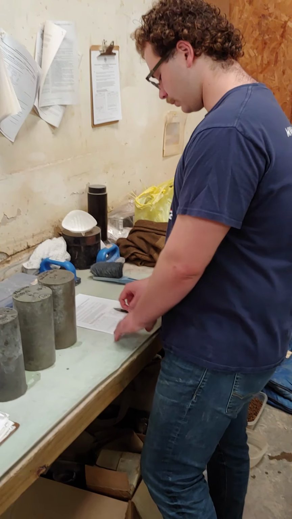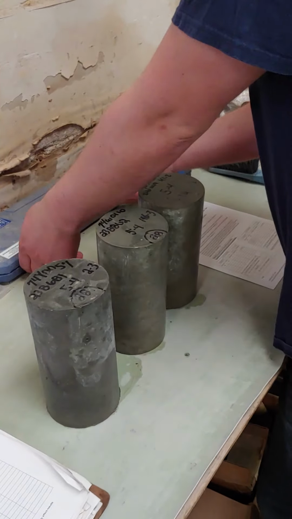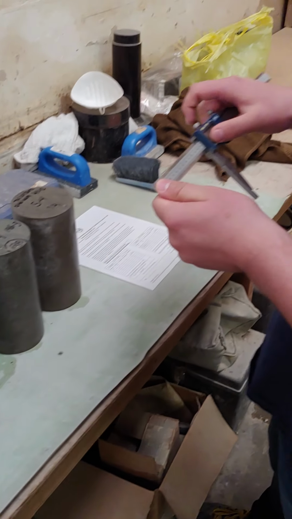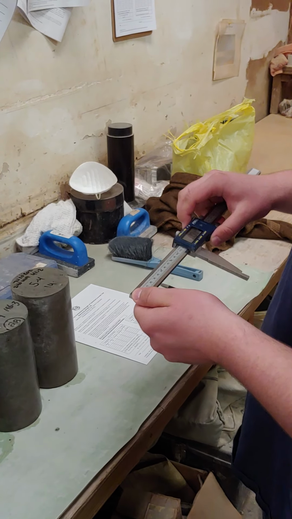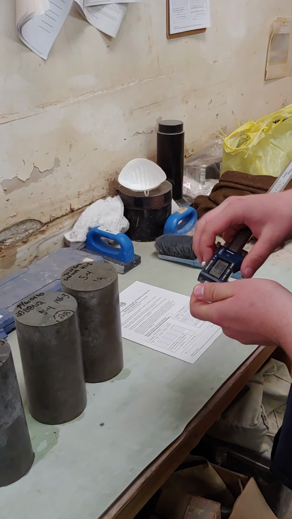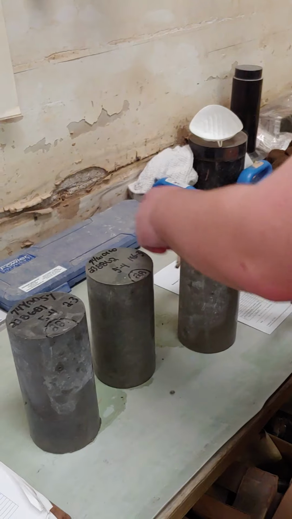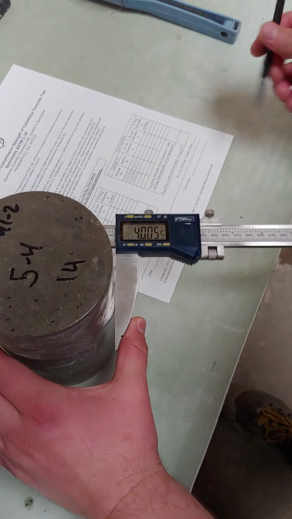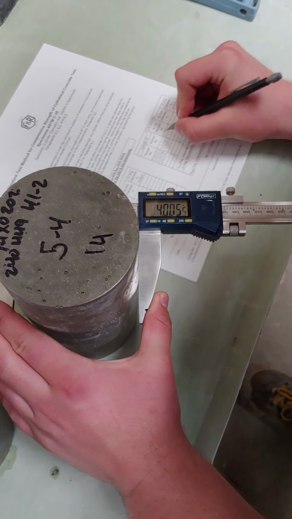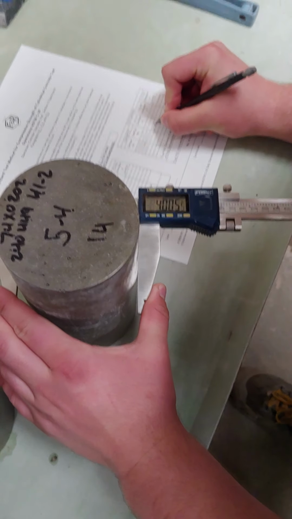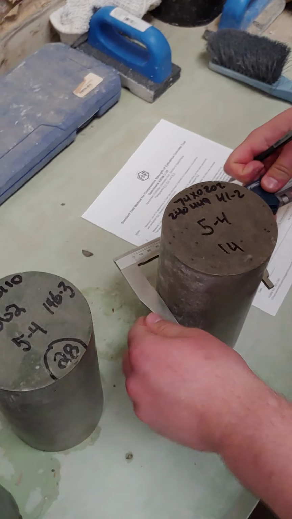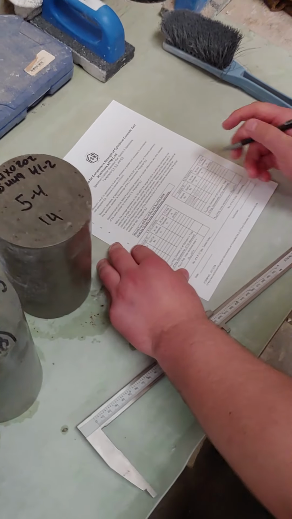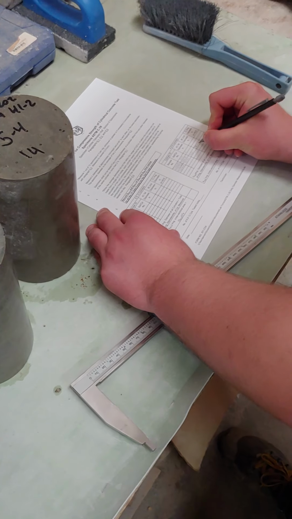Alright, now that we got them all checked in, now we measure them, and we use a caliper to do so. We gotta zero it first. Again, we have to get the first side, we round, so that would be 4.01 for the first diameter. And the second is 4. And we do that for all 3 of these.